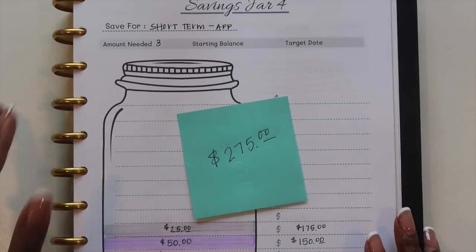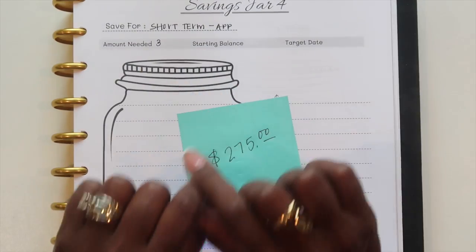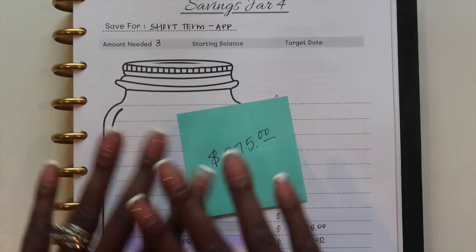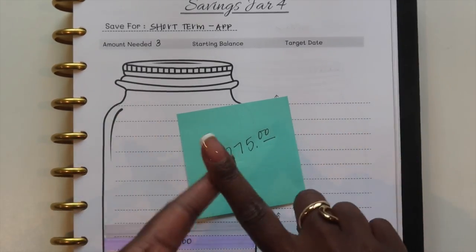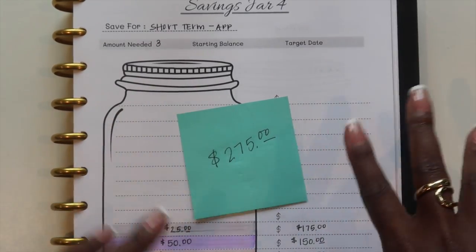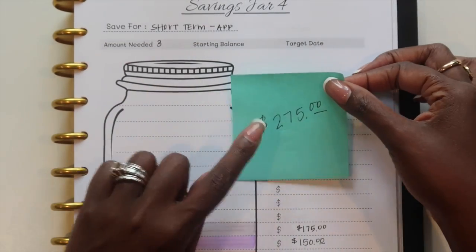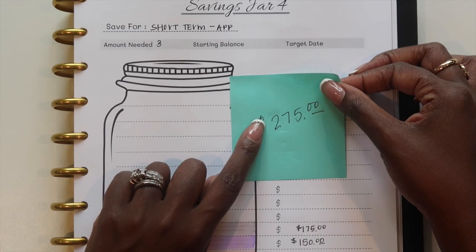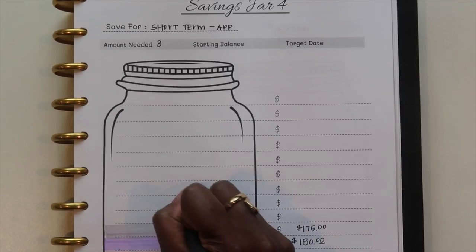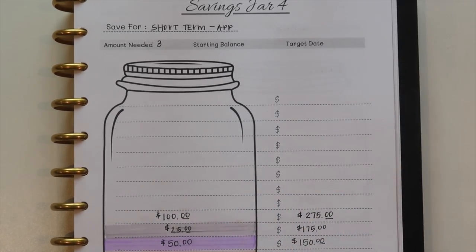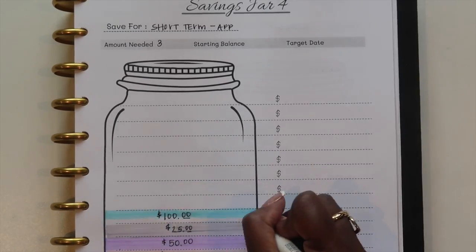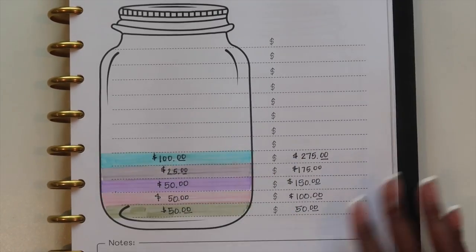The next account is my Capital account. This is my savings app. It's the one that I use to save for other things that are coming up, like Christmas, back to school, anniversary, birthdays. That is how I will use this one. The current balance in here is $275, so we have added $100. So we are going to just update this one.